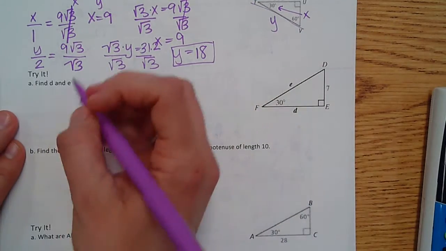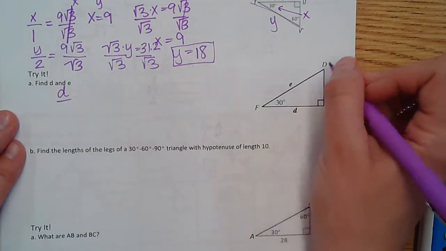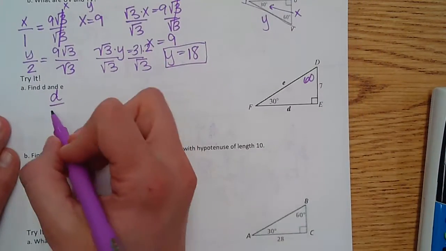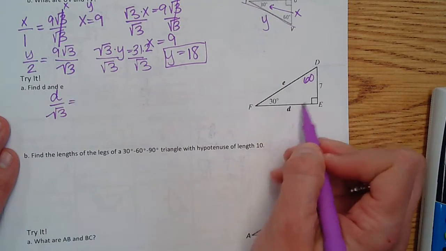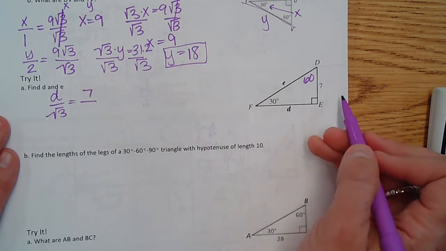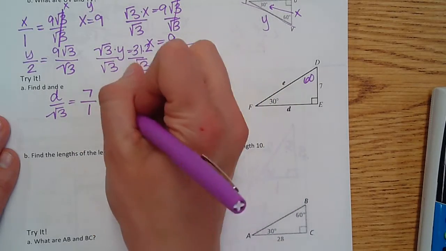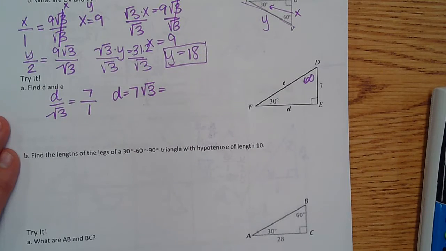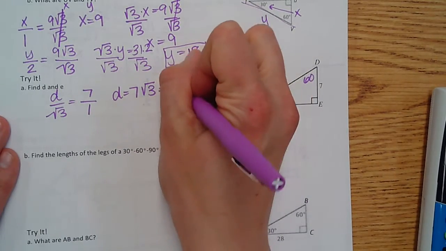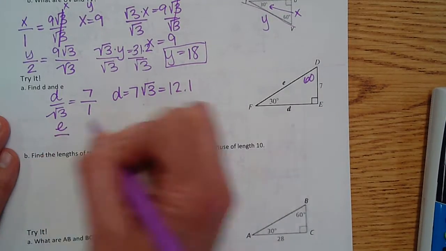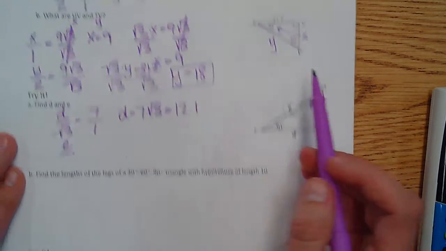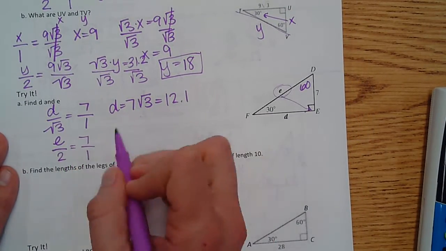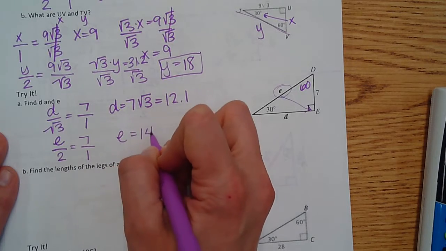D and E. I want to find D. D is across from 60 degrees. So I look up, across from 60 is always the square root of 3. That's going to be equal to the known side of 7 over 1, cross multiply, D equals 7 square root of 3. Go to my calculator, 12.1. Same thing, E is the hypotenuse, which corresponds to a 2. That's going to be equal to the 7 over 1. I cross multiply, E equals 14.